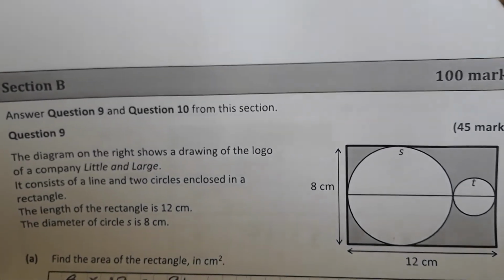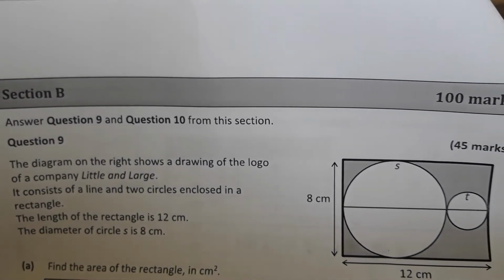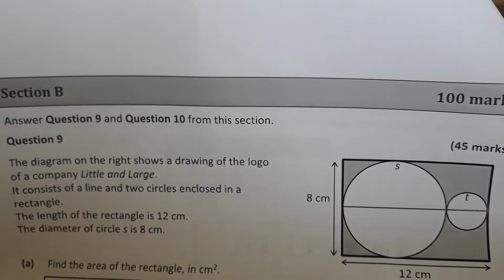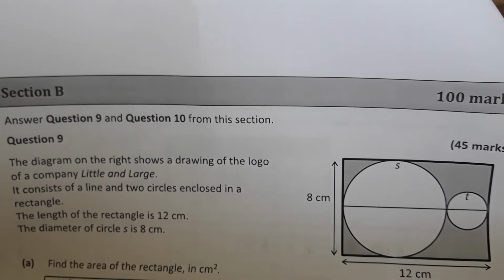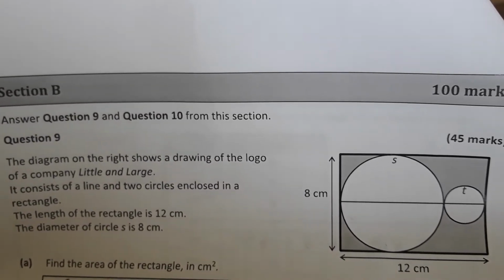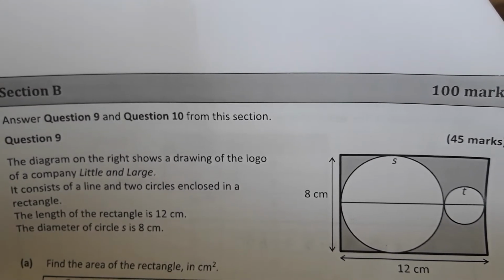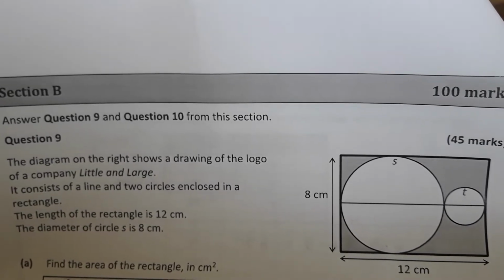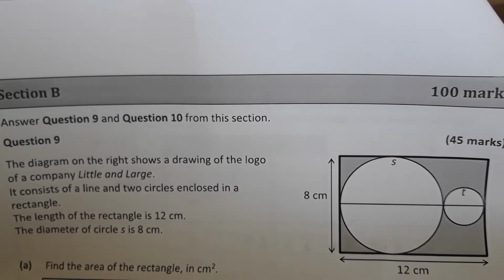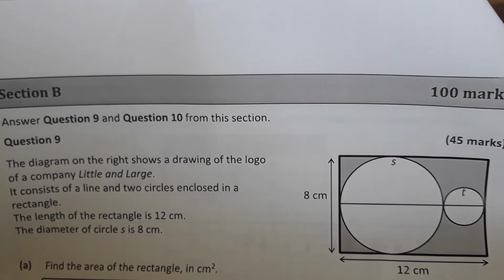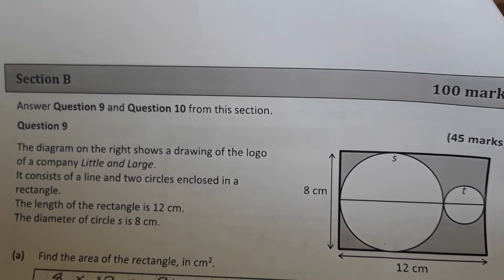It shows a drawing of the logo of a company, Little and Large. It consists of a line and 2 circles enclosed in a rectangle. The length of the rectangle is 12 centimeters and the diameter of circle S is 8 centimeters. It also shows you on the diagram that the height of the rectangle is 8 centimeters. Okay, so you see that there.